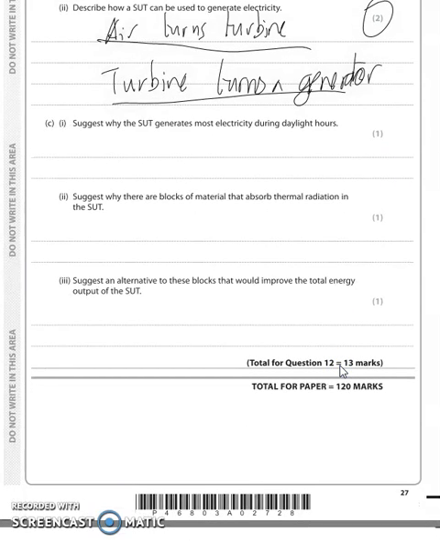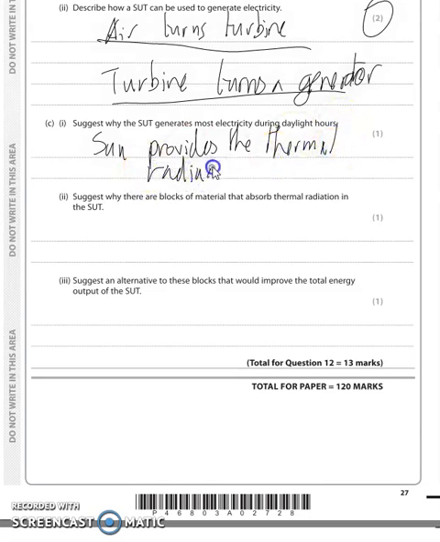Suggest why the SUT generates most electricity during daylight hours. Well, the sun provides thermal radiation. So without the sun, no thermal radiation can be absorbed and the air wouldn't get hot. So you could have said here, during the day, there is direct heating from the sun, any equivalent, something like that. Suggest why there are blocks of material that absorb thermal radiation.